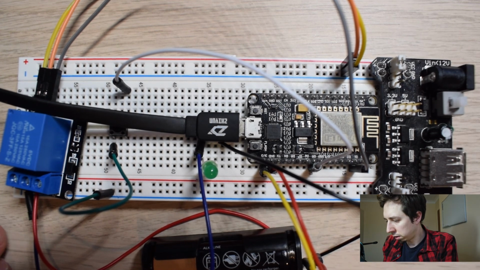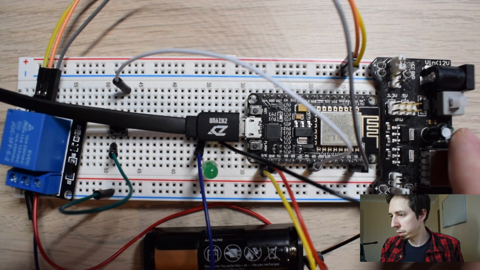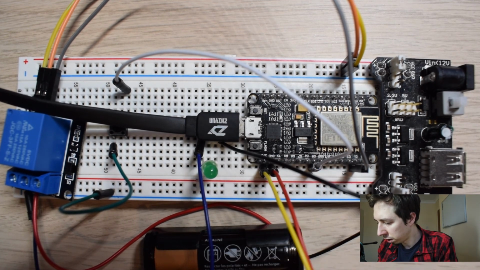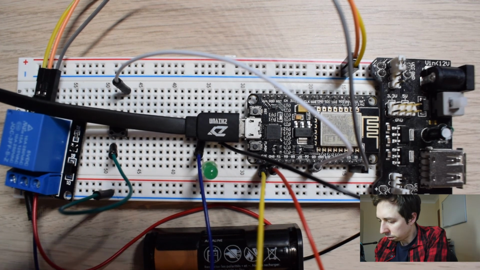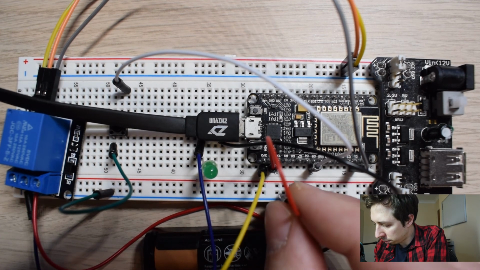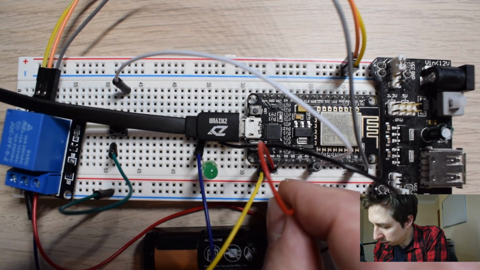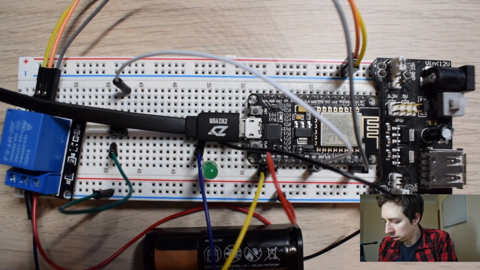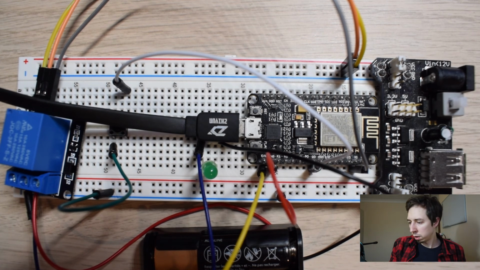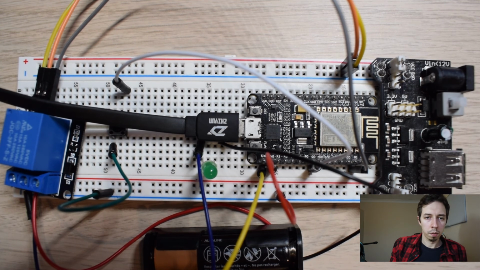Okay, so yeah, as I said, now there's not going to be any external supply. One important thing here, I disconnected those just for now, because we're not using external power supply, but the ground, we still want the ground to be connected here. Basically to capture the ground from here. Okay, so yeah, I just switch it on, and we should see information here from the serial monitor.